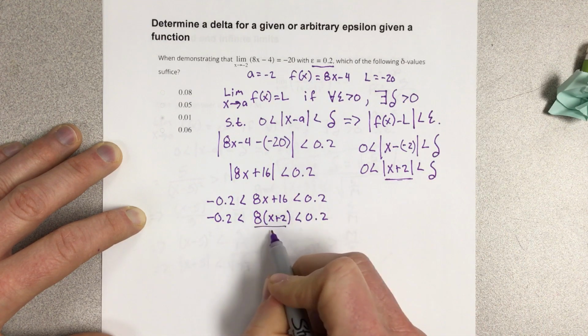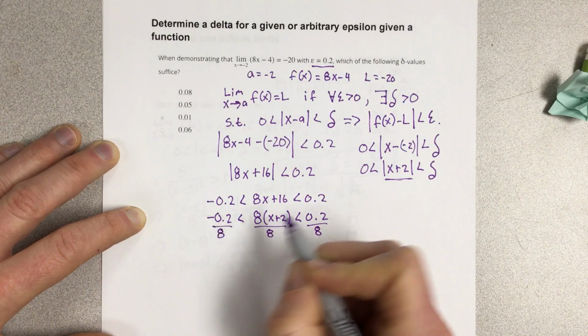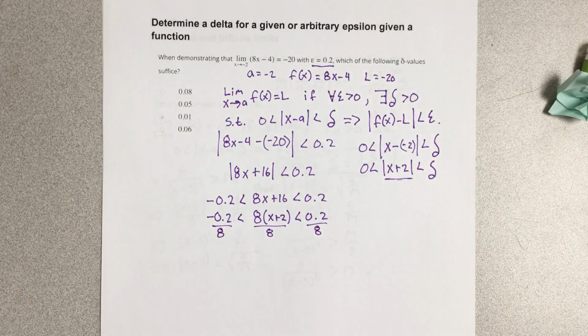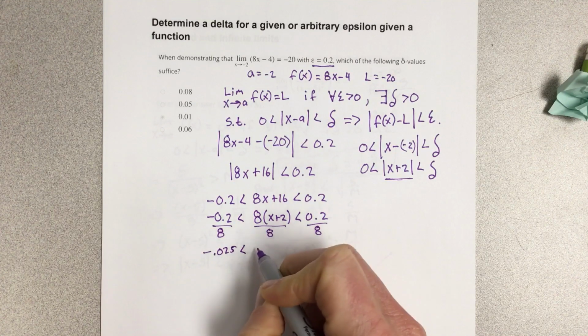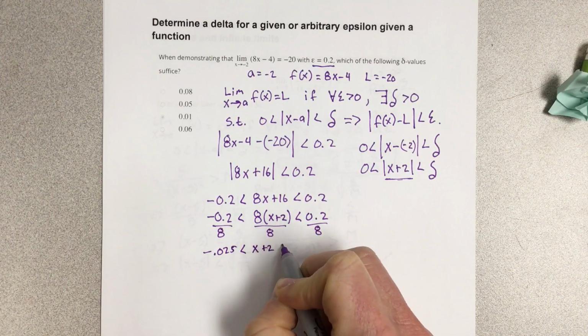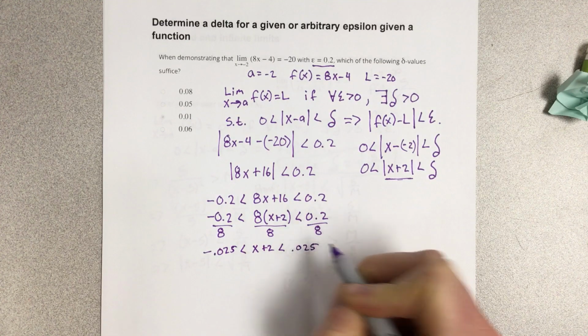So I'm going to divide by 8 on each side. And -0.2 divided by 8 is -0.025 less than x plus 2 less than 0.025.